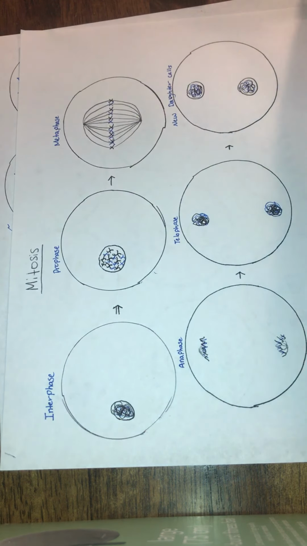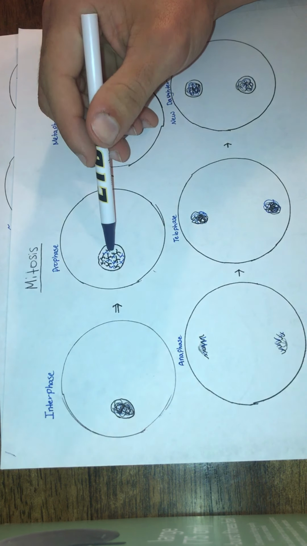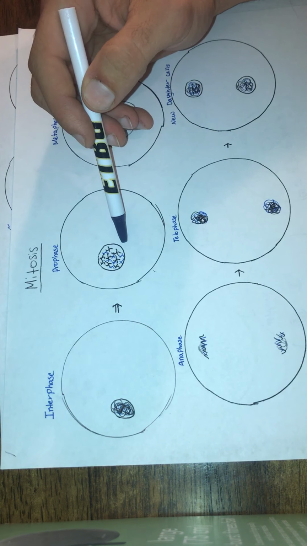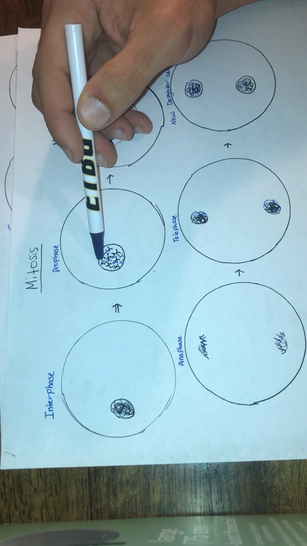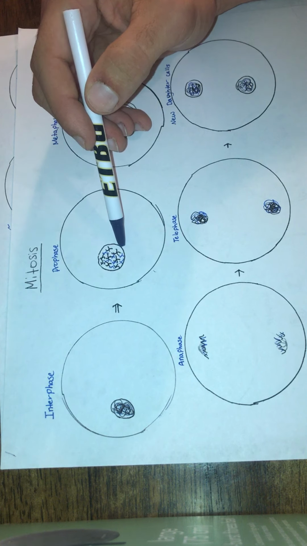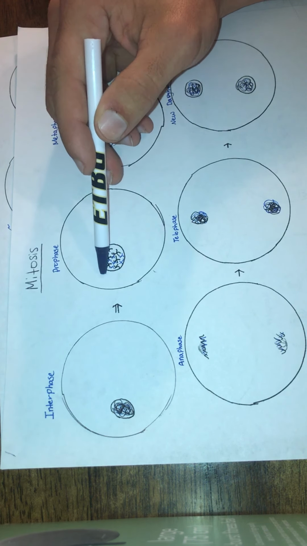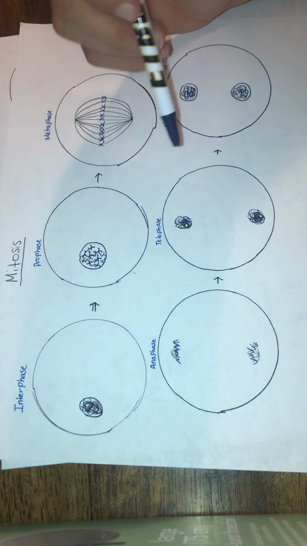Prophase is where chromosomes start to condense, as you see. I almost drew all 23 pairs. The spindle is starting to form, and the nuclear membrane is starting to break down. I mean, this membrane is getting ready to say no more.